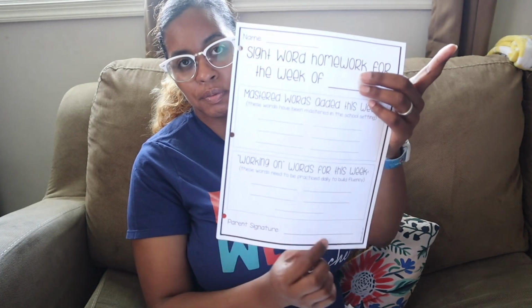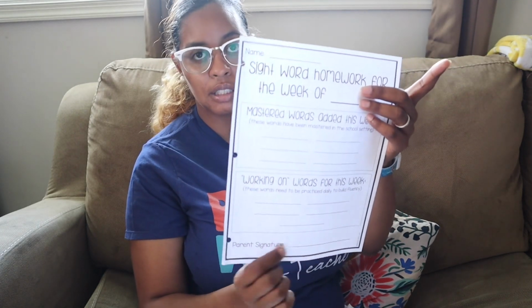And then at the end of the week, or however you do this, there's a sight word homework for the week of, and it just says the mastered words that have been added this week, and then the working on words, and that way the parent knows. A lot of schools and teachers don't like to send stuff home where it has to be signed like this, because they know that it's not coming back most of the time, and they're not for sure if the child's parent is reading it. So definitely, if you ever have any questions, always ask and just reach out and say something.